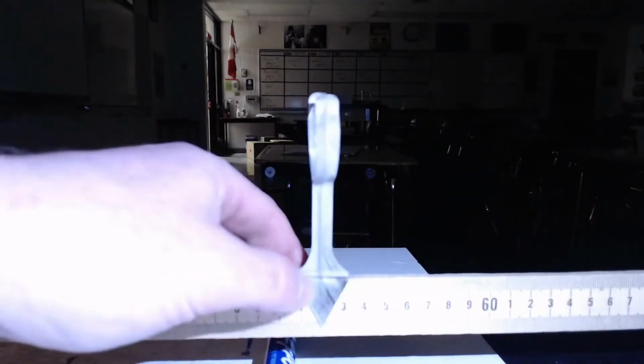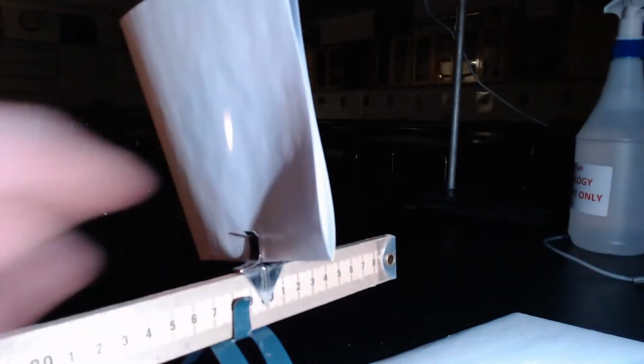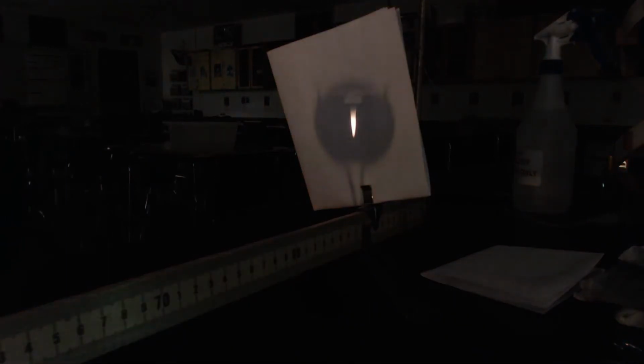And now let's increase it. Let's bring it up to 52. So at 52, now my image has gone blurry, right? If I bring it closer, it gets even more blurry. But if I move it back a little bit, right about there, I'm at 90. So when I'm at 90, and this is at 52, we go 90 minus 52, we get 38. So distance object 52, distance image 38.